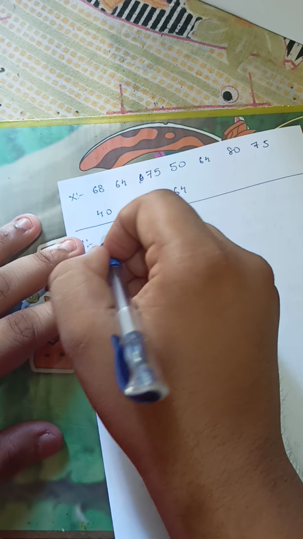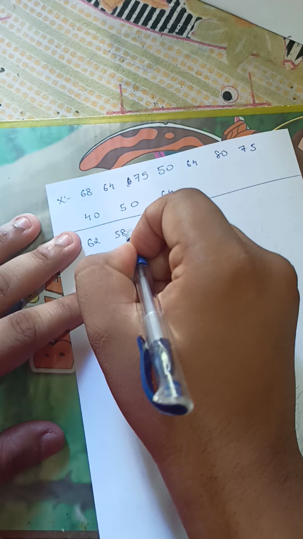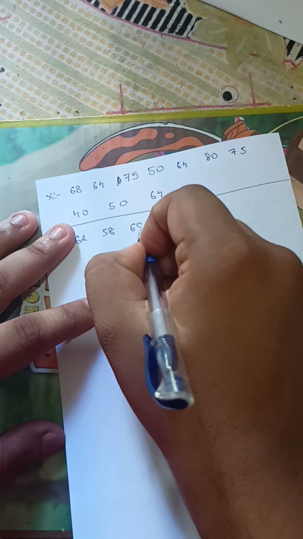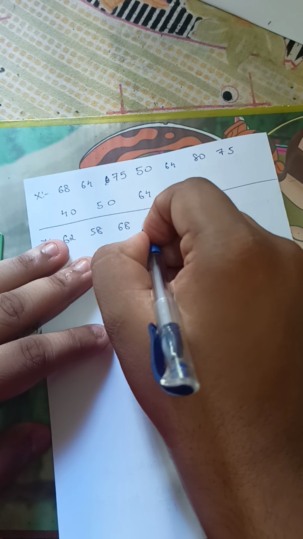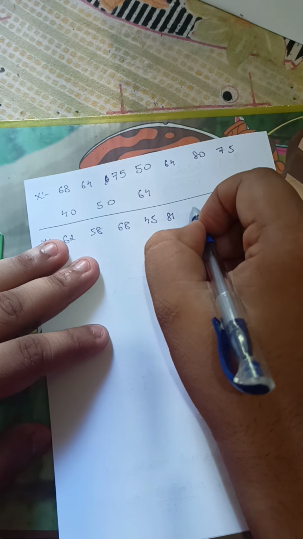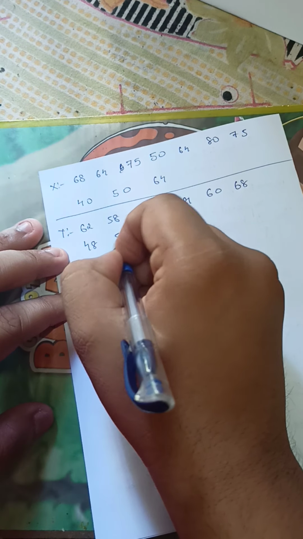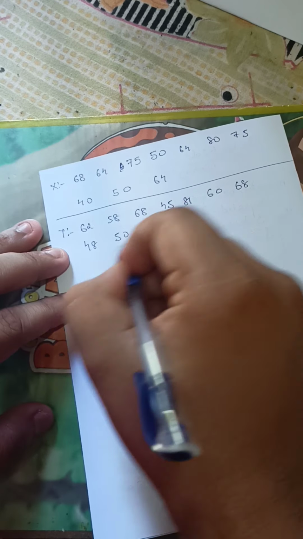This is for the x variable. Then for the y variable we have 62, 58, then 68, then 45, then 81, then 60, 68, then 48, then 50, then 70. So this is our data.